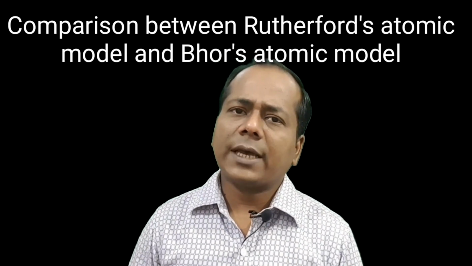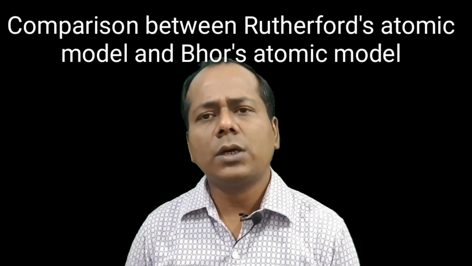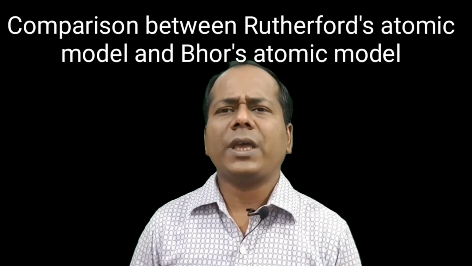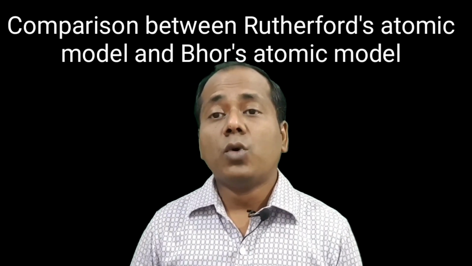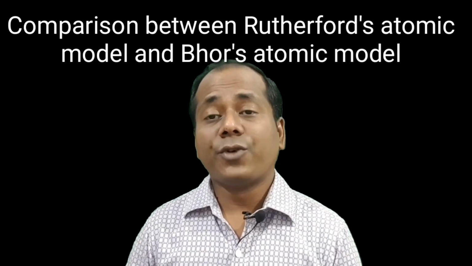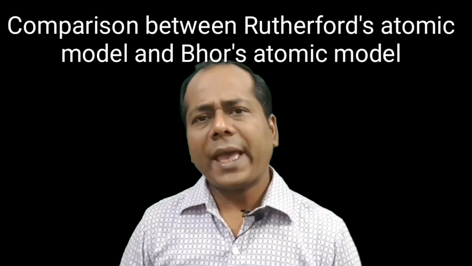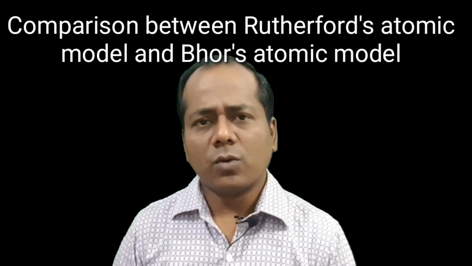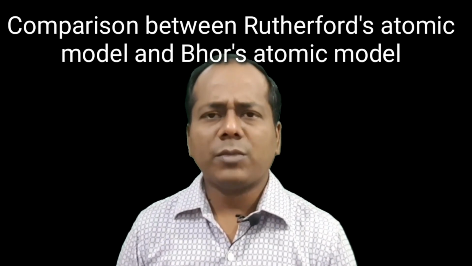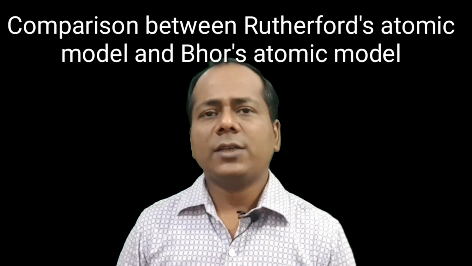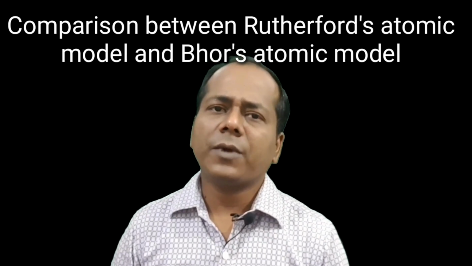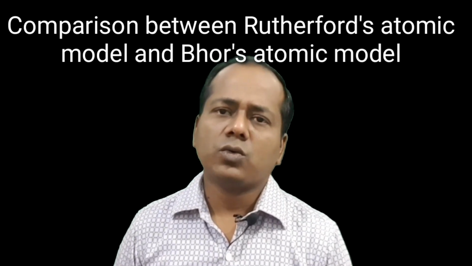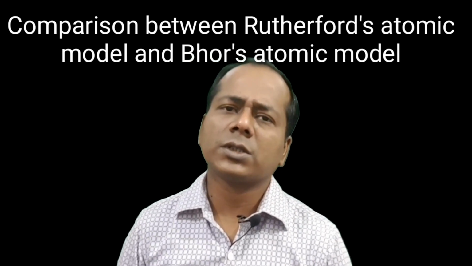Second, according to Rutherford's atomic model, electrons can move in any circular orbit of any radius around the nucleus. But according to Bohr's model, electrons can only move in certain stationary orbits instead of moving in any circular orbit of any radius. Number 3, according to electromagnetic theory, revolving electrons around the nucleus will continuously lose energy. Hence, the electrons must gradually spiral in towards the nucleus. The radius of the electron orbit will gradually decrease and it will fall into the nucleus.